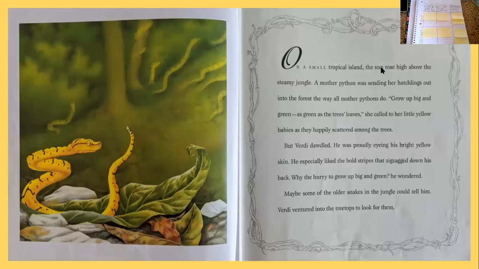On a small tropical island, the sun rose high above the steamy jungle. A mother python was sending her hatchlings out into the forest the way all mother pythons do. "Grow up big and green as the trees' leaves," she called to her little yellow babies as they happily scattered among the trees. But Verdi dawdled. He was proudly eyeing his bright yellow skin. He especially liked the bold stripes that zigzagged down his back. Why the hurry to grow up big and green? He wondered. Maybe some of the older snakes in the jungle could tell him. Verdi ventured into the treetops to look for them.